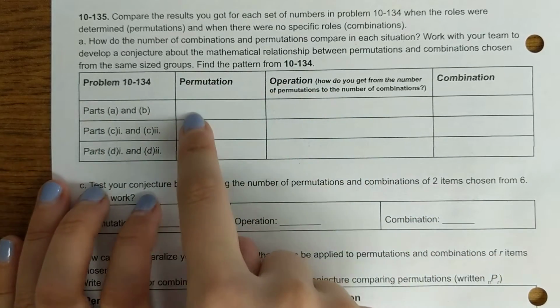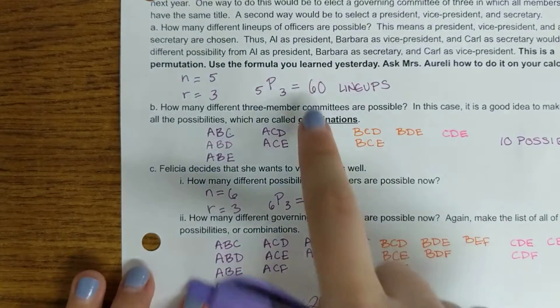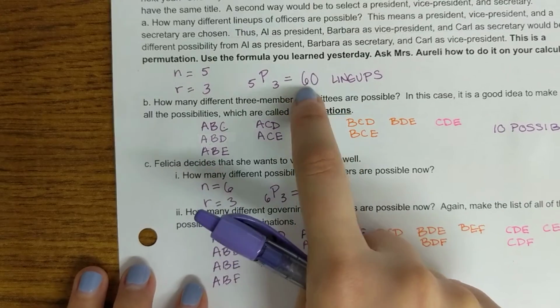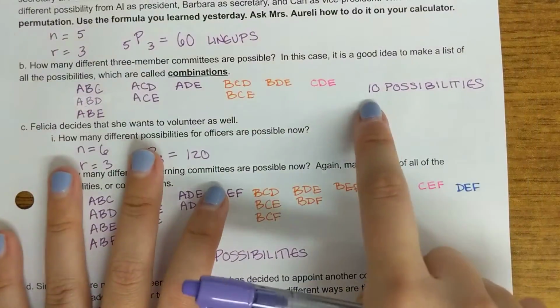Okay, so the permutation, parts A and B. Permutation was 60. And the combination that we got was 10 possibilities.